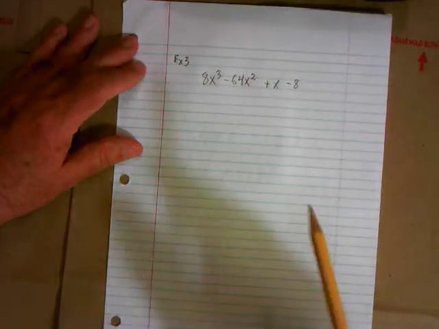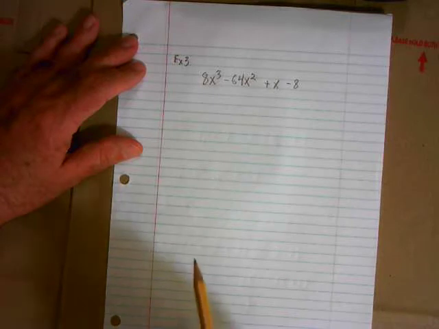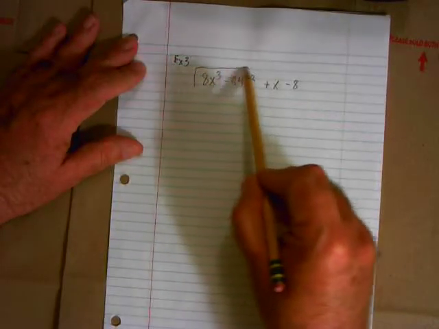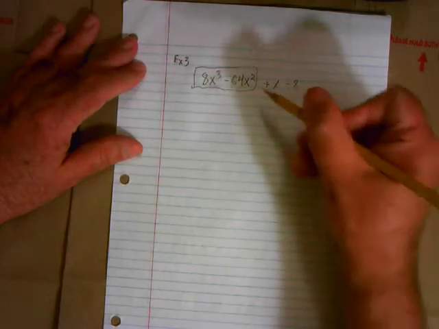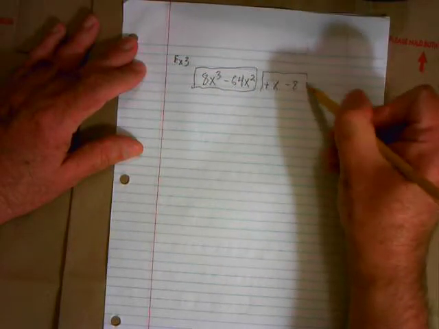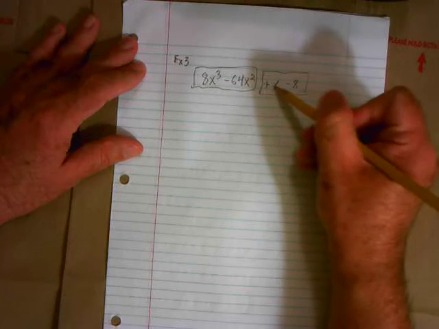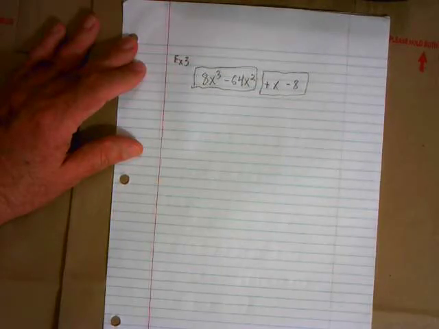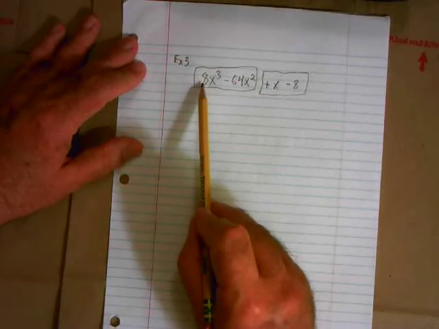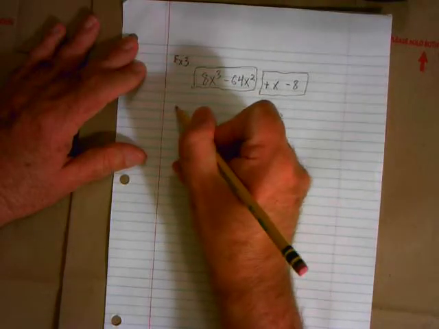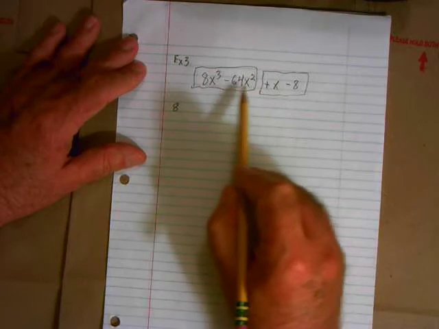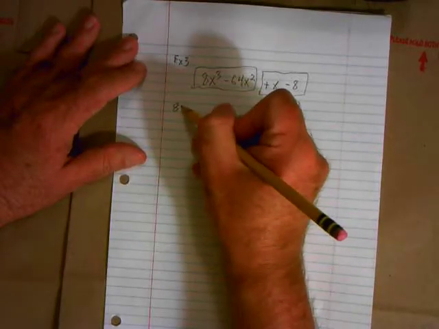Well, we're fairly comfortable with this process now, so we'll take a look at the front two terms. There we go. And we'll take a look at the back two terms. Notice that we're boxing in the sign of the front term there. Well, let's see, front two terms, greatest common factor is going to be an 8 for the numbers, and for the variables, it'll be x squared.